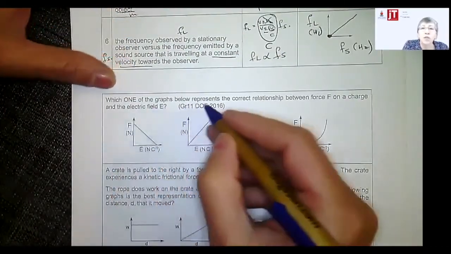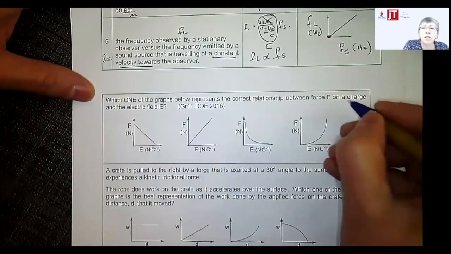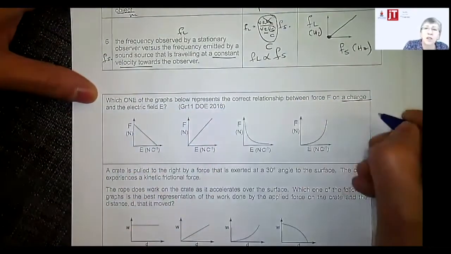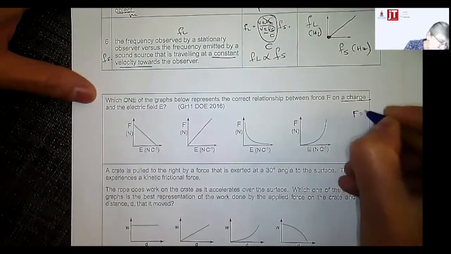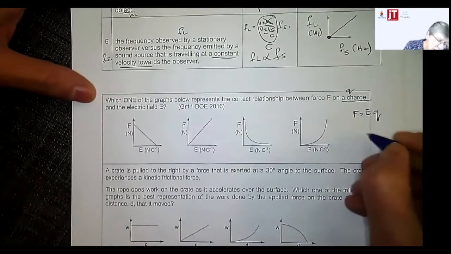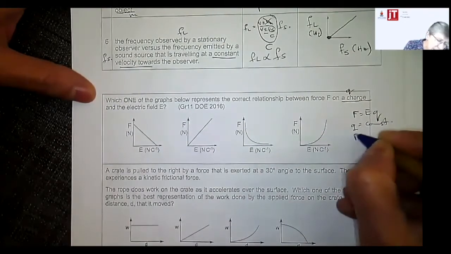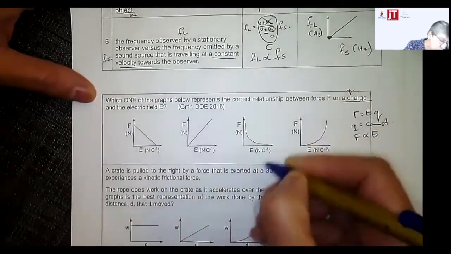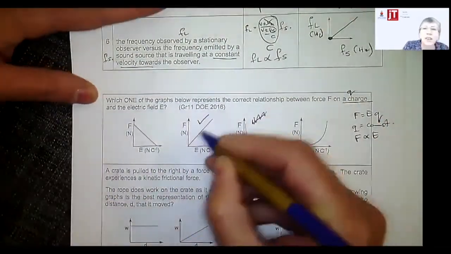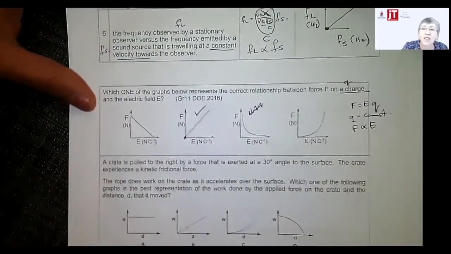Which one of the graphs below represents the correct relationship between F, the force on a charge, and an electric field E? I'm looking for an equation. F equals EQ, and for a charge, that tells me Q is my constant. So immediately F is directly proportional to E, and we're looking at a straight line through the origin.